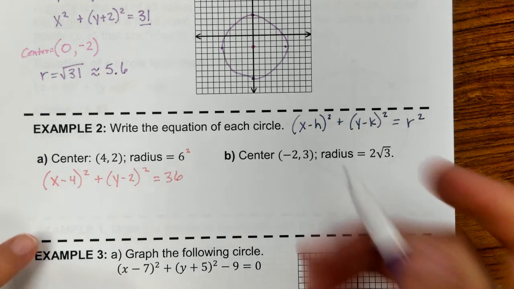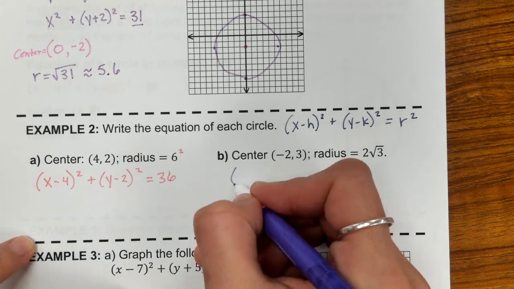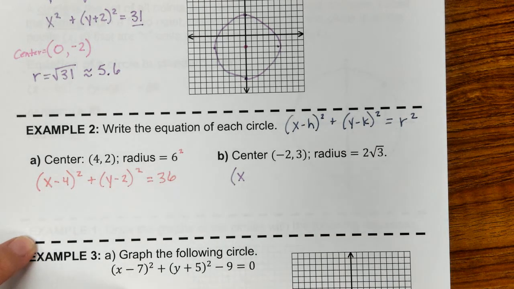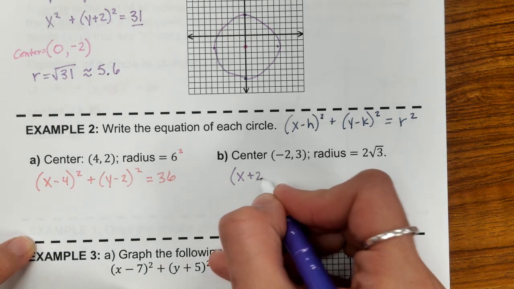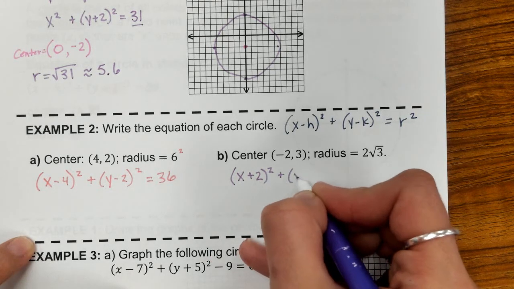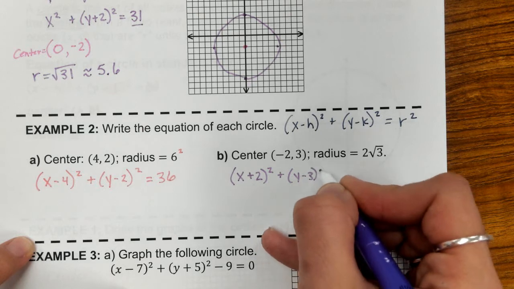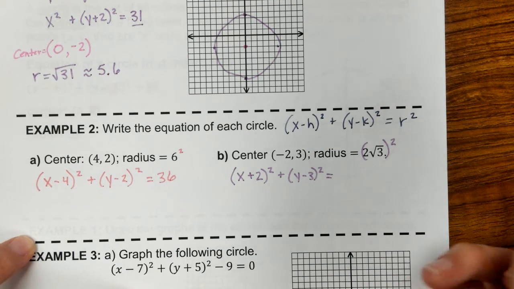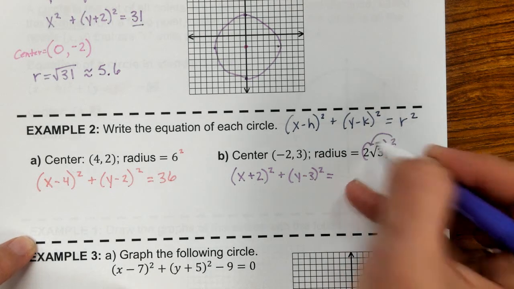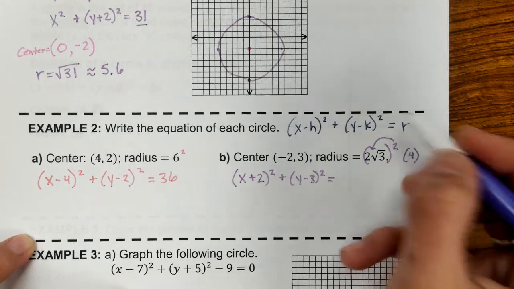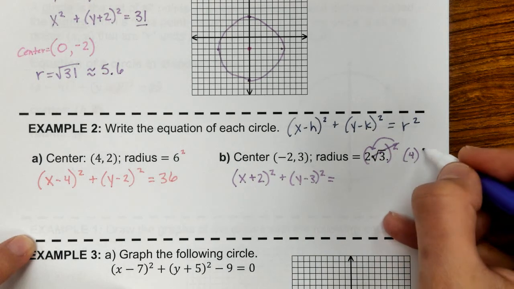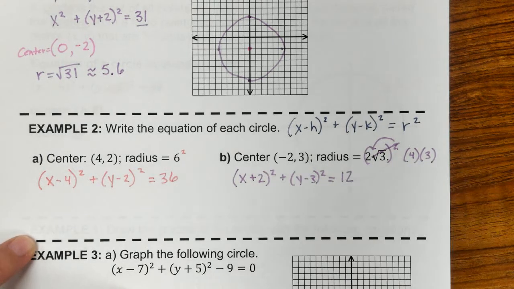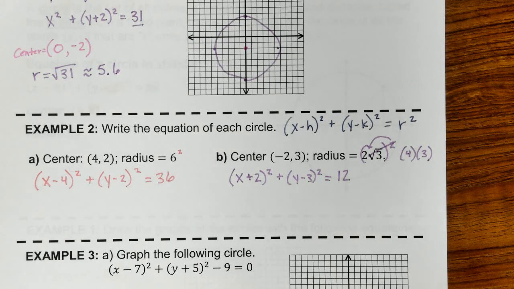Your next one, you'll see why we're changing the sign here. We have x minus a negative 2. Well, minus a negative turns into a positive. So x plus 2 squared plus y minus the 3 squared is equal to, well, we need to take this radical and square it. Remember when we square our radicals, distribute that square of the 2. 2 squared is going to give us 4. And then it cancels out the radical with the 3. So we just have a whole number 3. So this will come out to 12. And there is our equation.